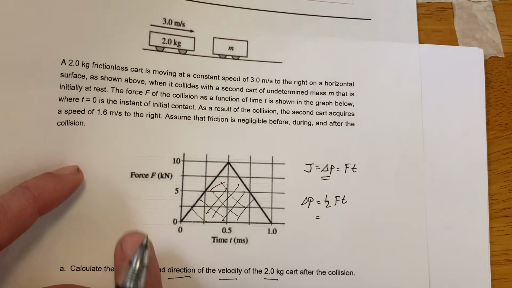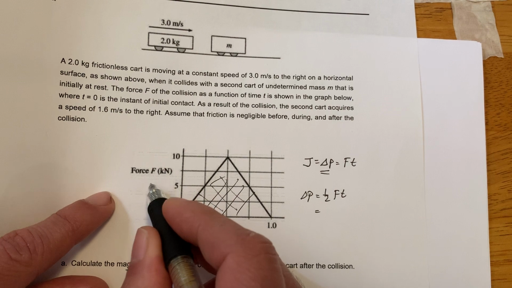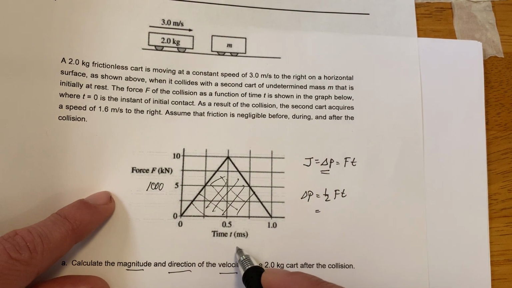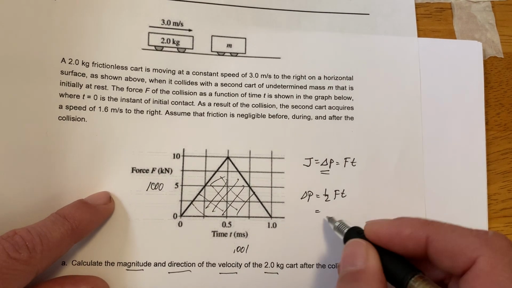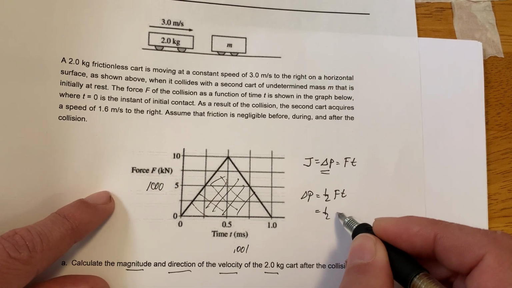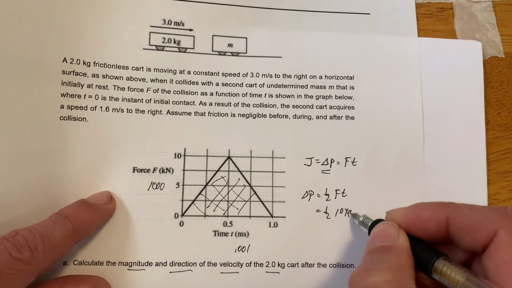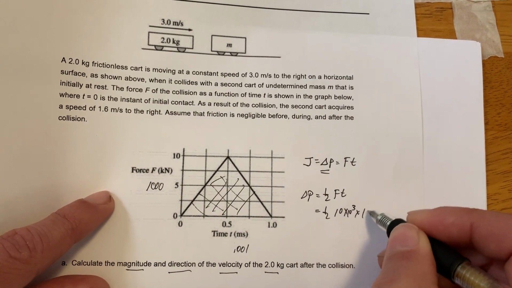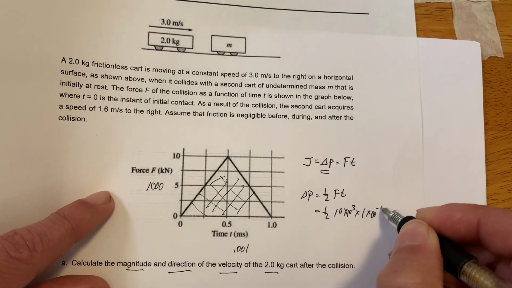Okay, now be careful. They're giving me this as kilonewtons, 1,000. They're giving me this as milliseconds, 0.001, right? So what do I have? 1/2, 10 times 10 to the 3 times 1 times 10 to the minus 3.